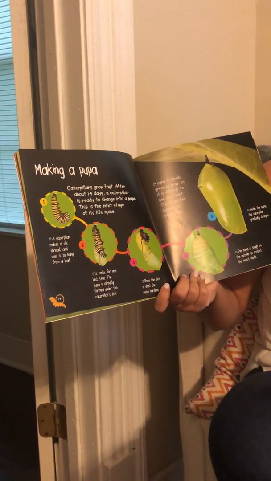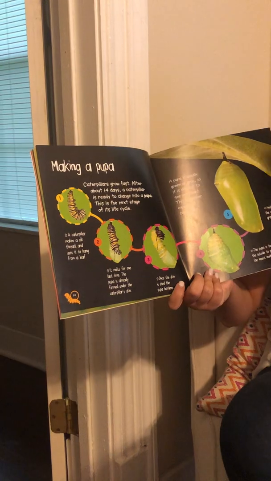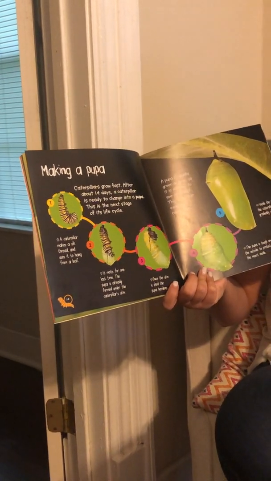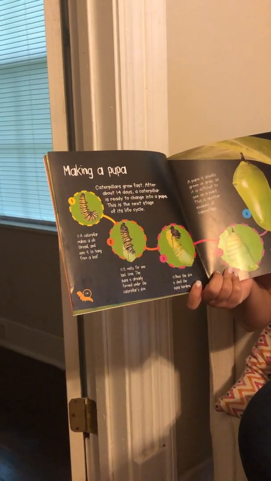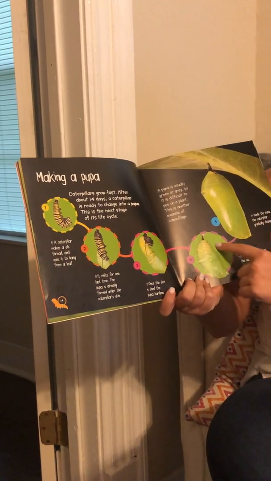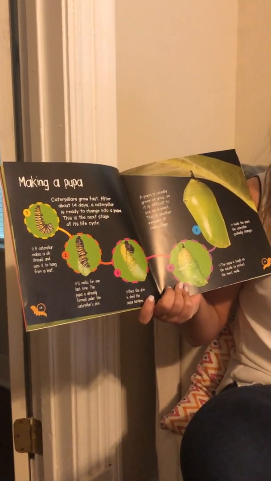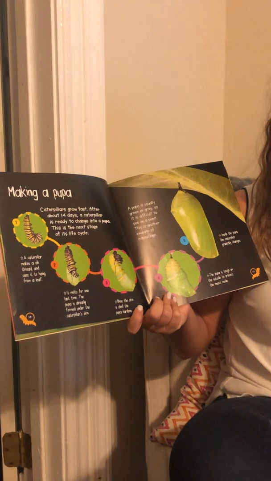Making a pupa. Caterpillars grow fast. After about 14 days, a caterpillar is ready to change into a pupa. Remember we said pupa is the part of its life cycle where it's changing into a butterfly. This is the next stage of its life cycle.